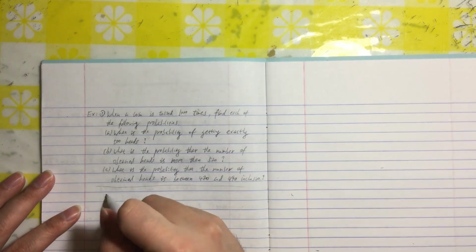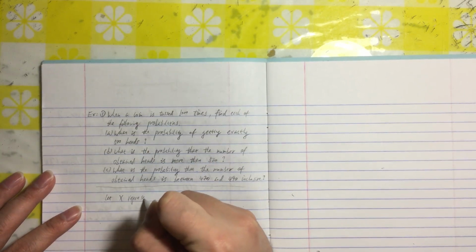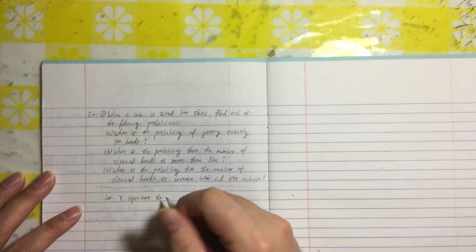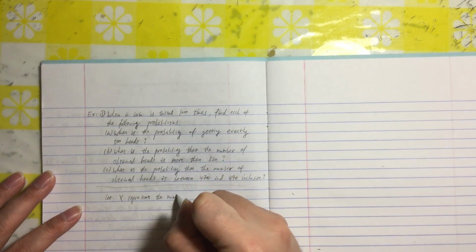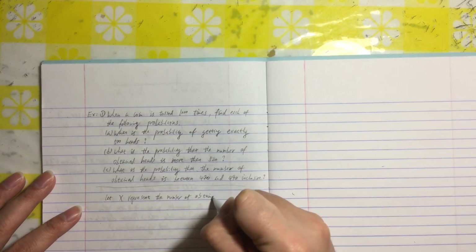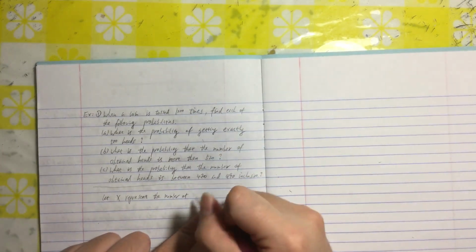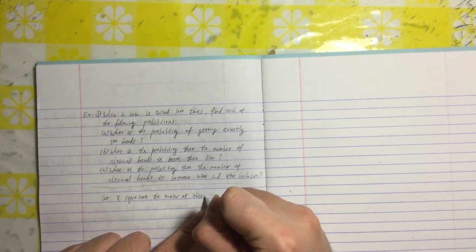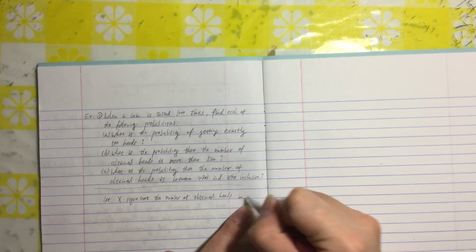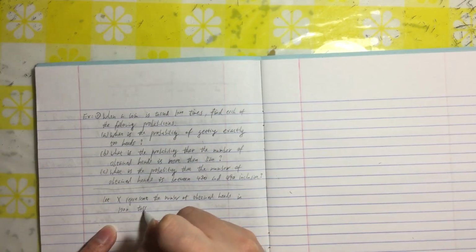Let the random variable x represent the number of obtained heads in these 1,000 tosses.